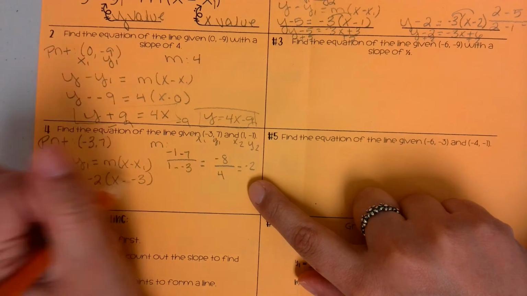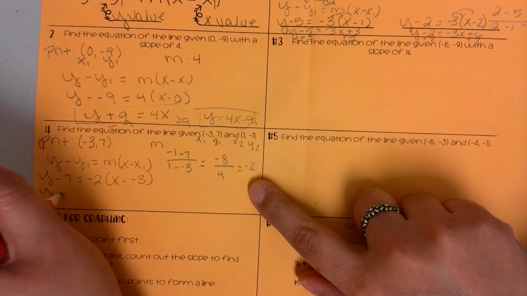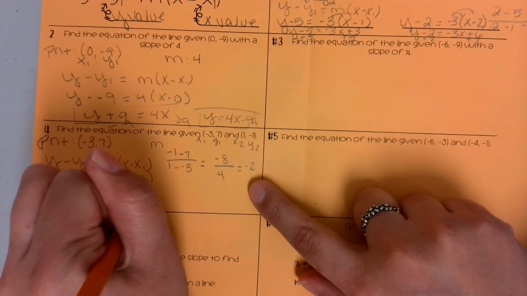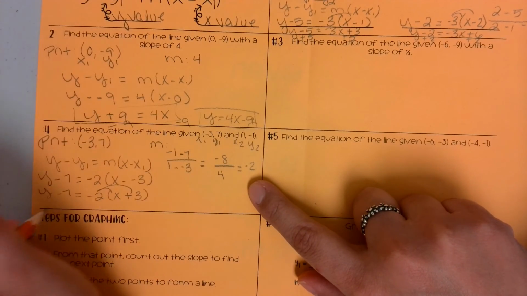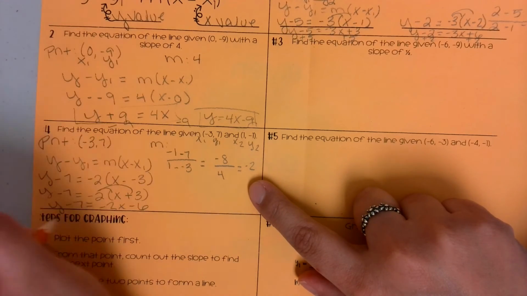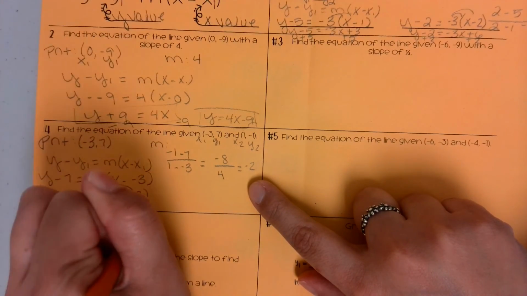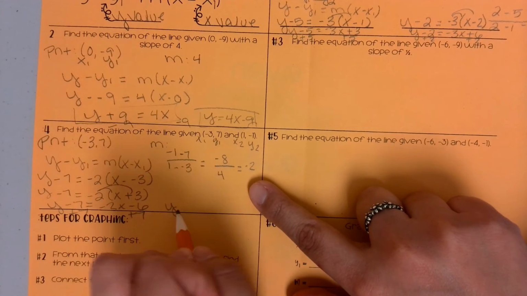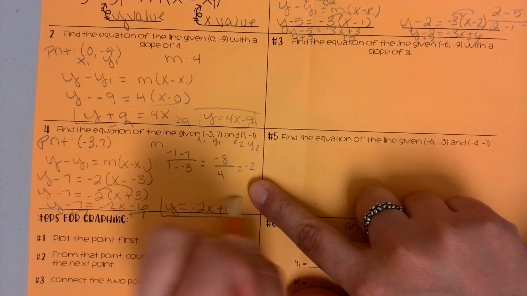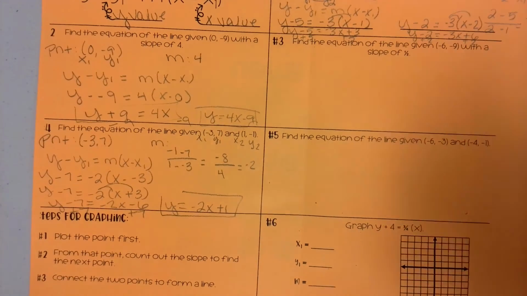So I could stop there. I'm going to clean this up a little bit. Y minus 7 equals negative 2. I'm going to change those two negatives to a positive, and then distribute. Y minus 7 equals negative 2x minus 6. Add 7 to both sides. I get y equals negative 2x plus 1. So you have these two on your own.